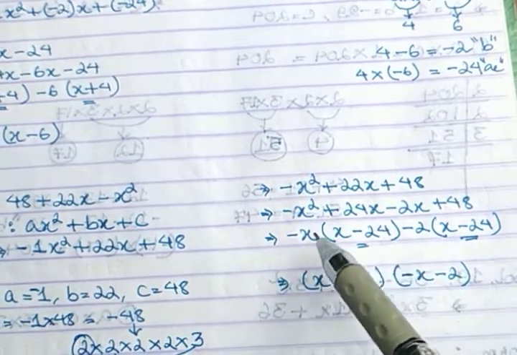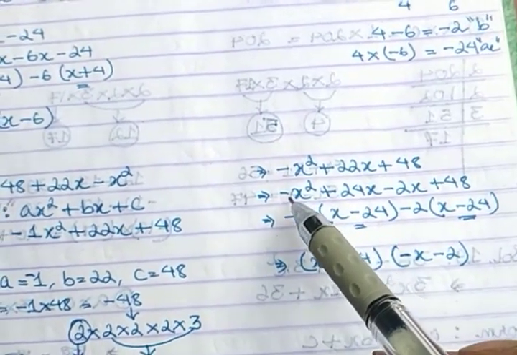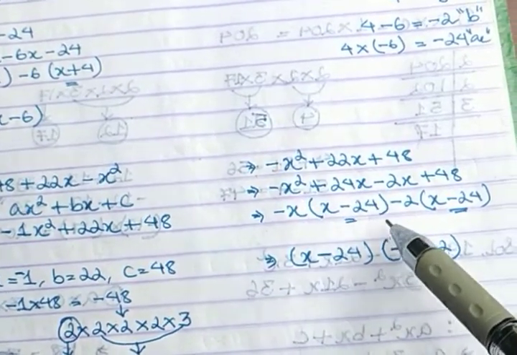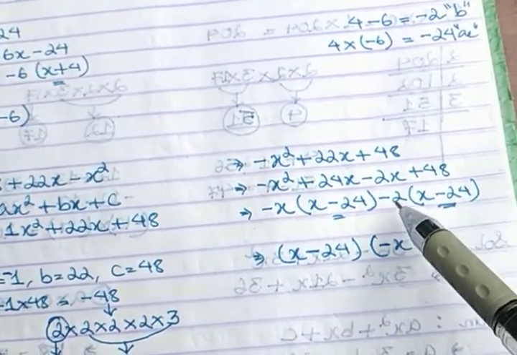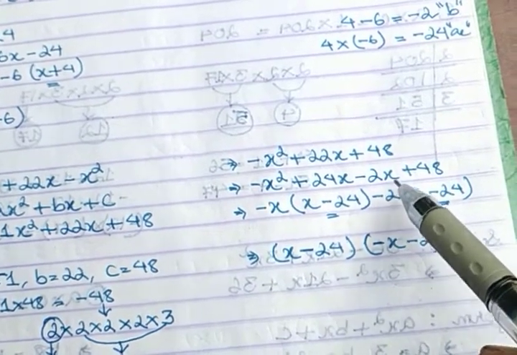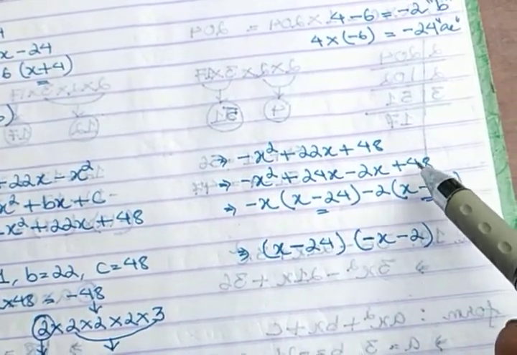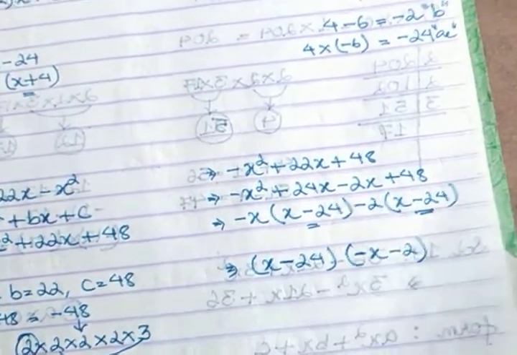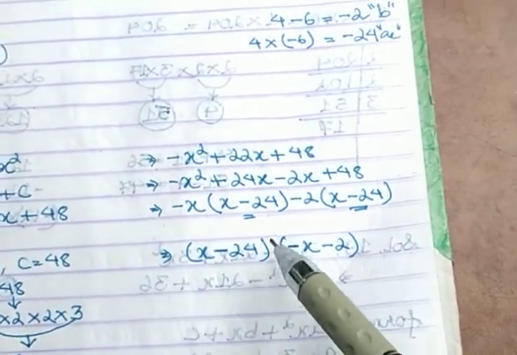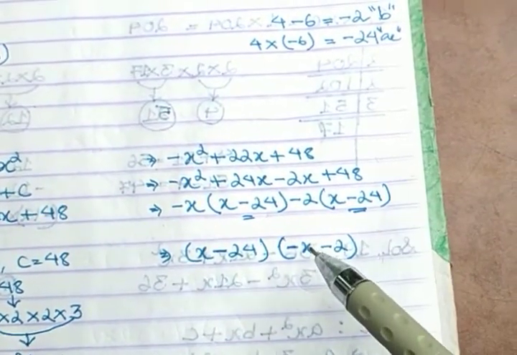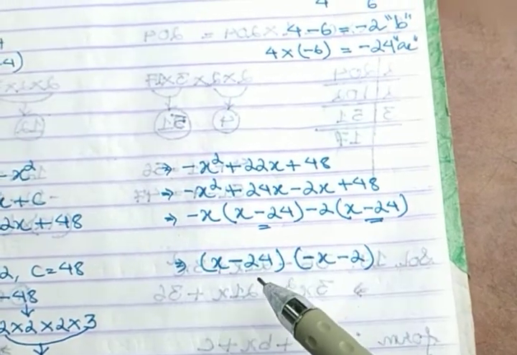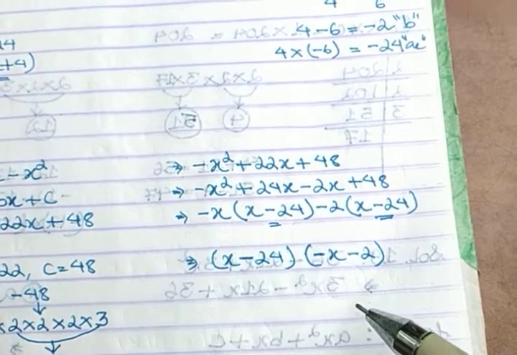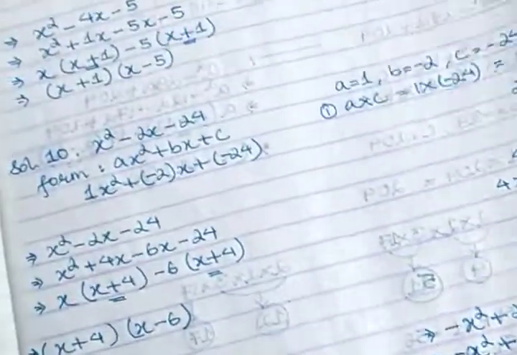From the first two terms, what is common? You can take negative as common. So I have taken negative x as common. What's left from the first term? x minus 24. From the third and fourth term, 2 is common. So I can take negative also as common. So x minus, the sign changed, the plus changed to minus, minus 24 times 2 is 48. Now again, second last line of the solution, x minus 24 is the same term, so I have taken x minus 24 as common. What is left? Minus x, minus 2.